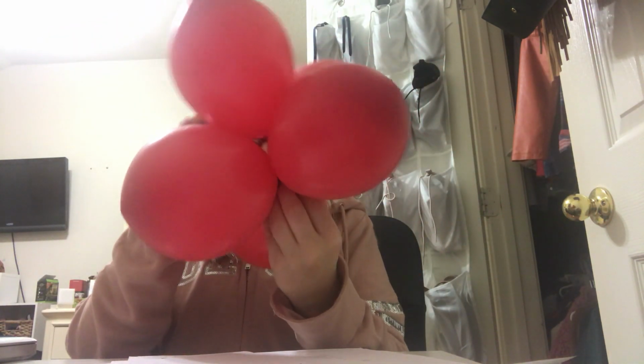Okay, so there's that, the 3, and then twist the set of 3 balloons and the set of 2 balloons together by crossing the knotted centers.